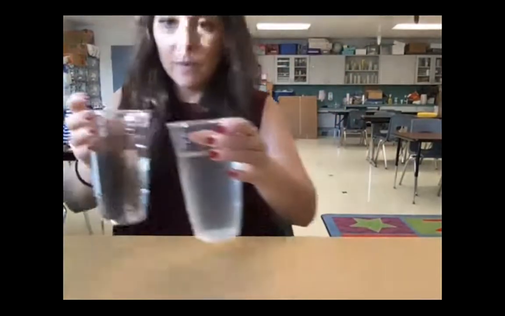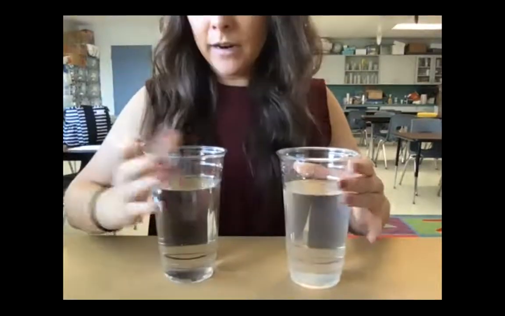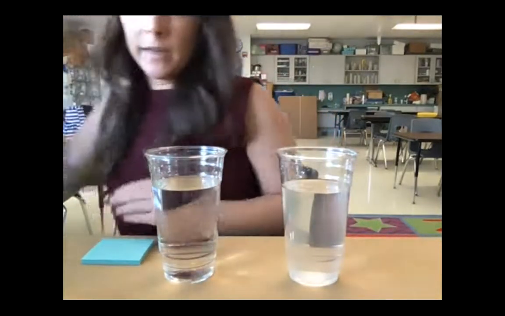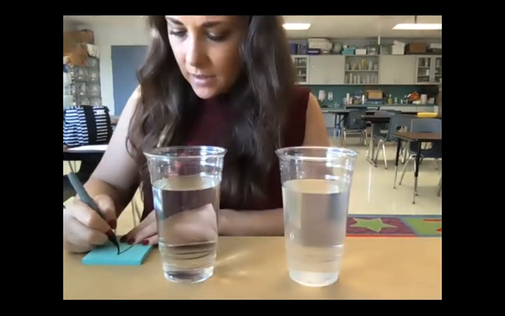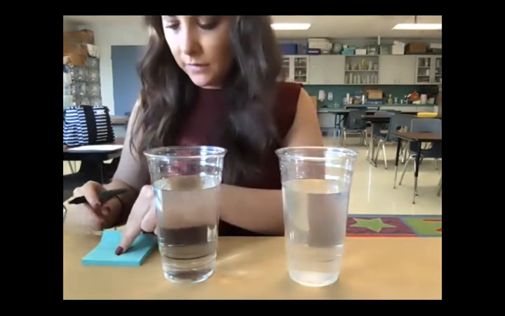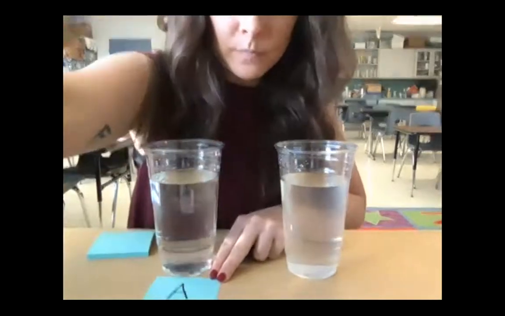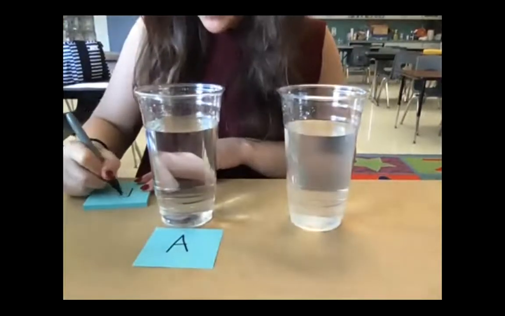right. So I told you we are comparing fresh water to salt water. We're going to see if we can figure out which one is fresh, which one is salt based on the look, smell, and taste. So here, I'll go ahead and label these. We're going to call this one water A. So I'll label this one A. And we'll call this one water B.